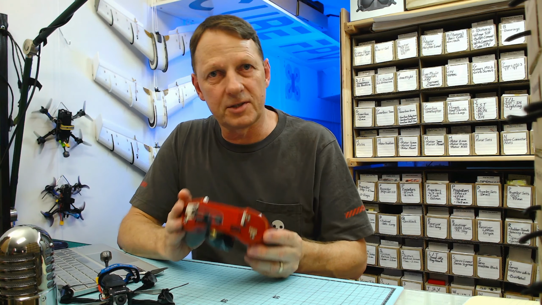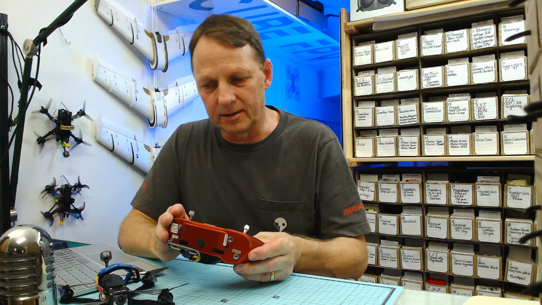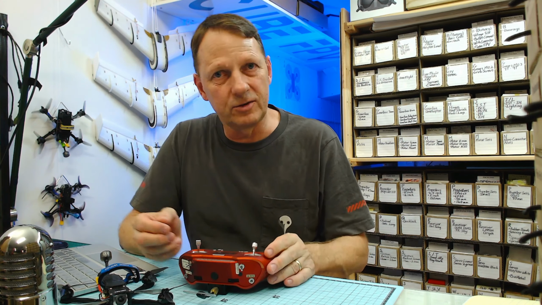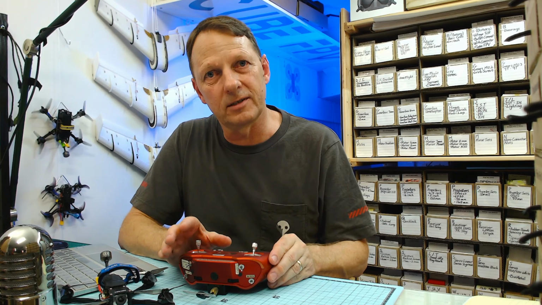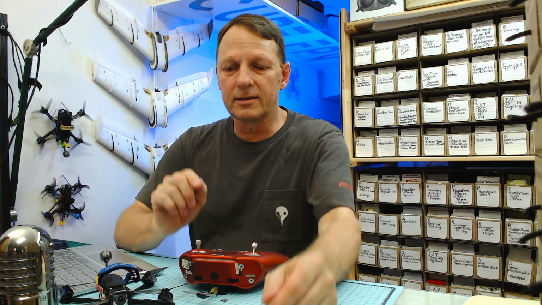Now you don't have to do this for each model. This is a transmitter based setting. So once you've done that, you create a new model, you don't have to do it again. It's all done. The only time you do have to do it again is when you update the firmware on your transmitter. Then you'll have to go back and uncheck that again.